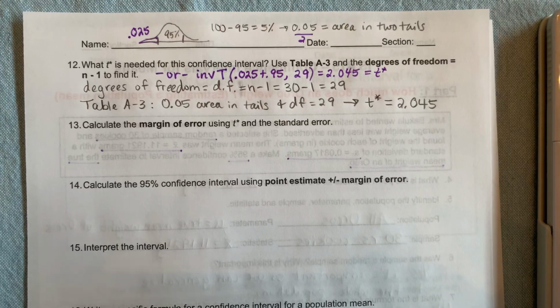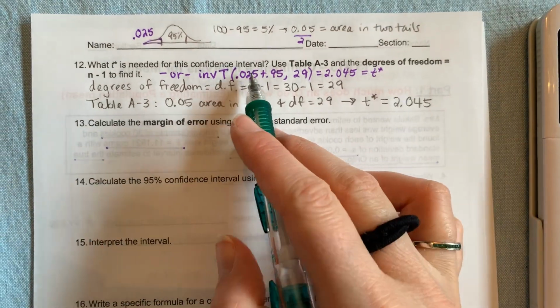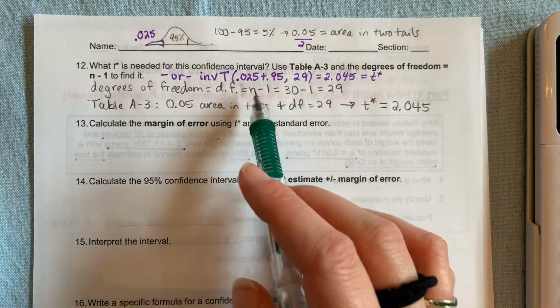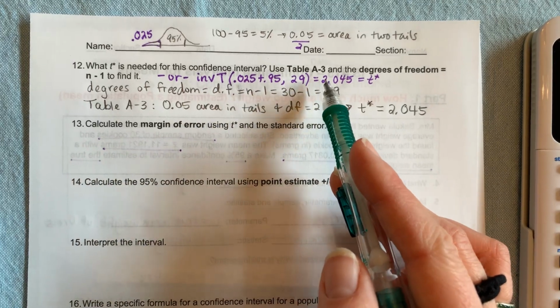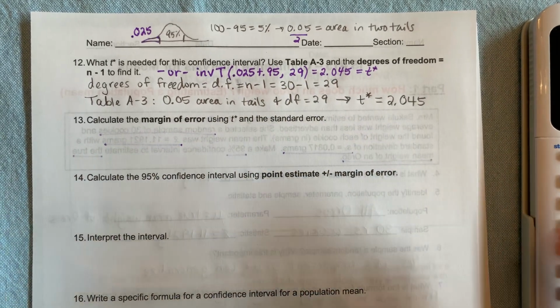The problem with the inverse T function is that you just have to remember to use that left tail area. In addition, it's kind of easy to make a mistake. So if you want to use the inverse T function, I always suggest checking it with the table.